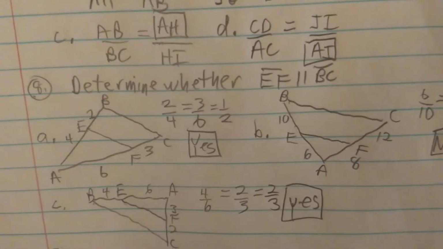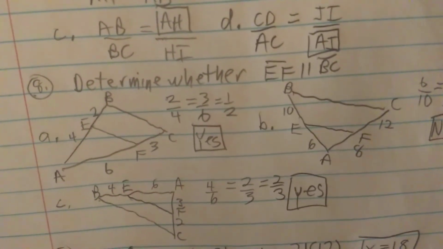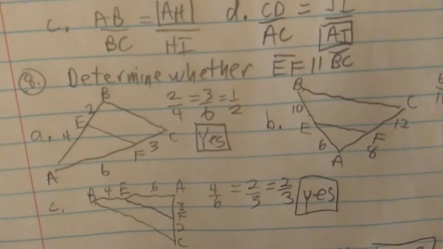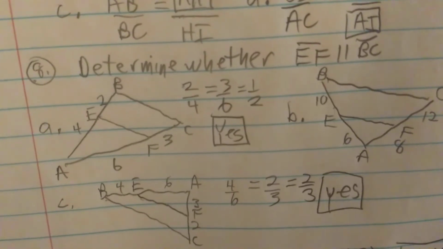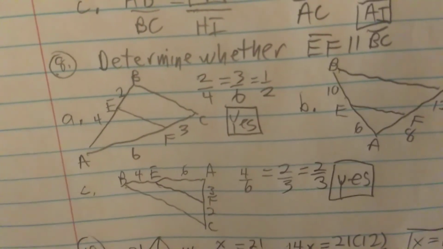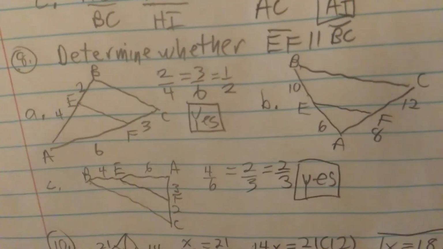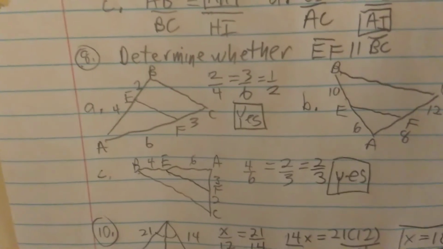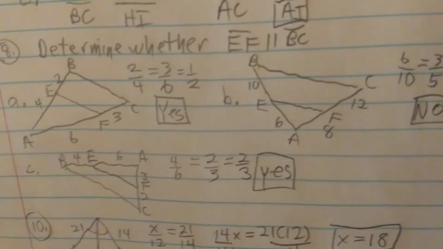Now for 8, determine whether EF is parallel to BC based on whether the proportions are equal. So 2 over 4, EB over EA on the left side, is 3 over 6, or CF over FA, and those both equal a half. And so by our side splitter theorem, they are indeed parallel lines, EF and BC.